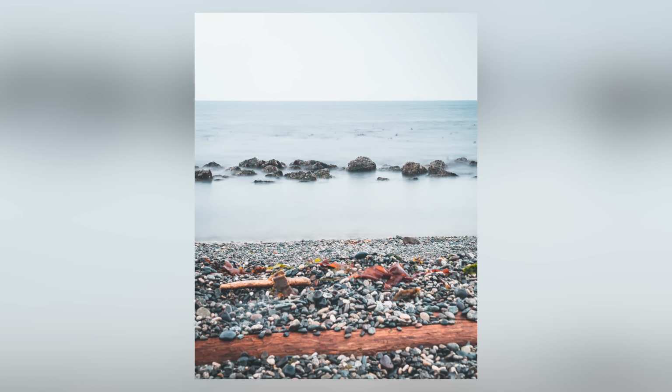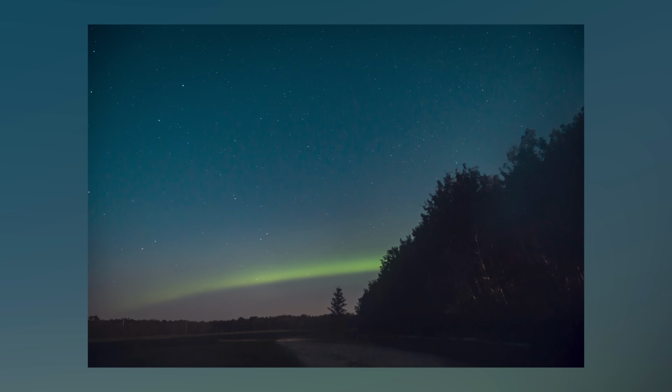Once you understand that, you can start to manipulate this in a way to get really magical results. And one of the best things about understanding long exposures is that there's so many things you can do with it. You can smooth out water in your shots. You can do astrophotography. And of course, what we're going to talk about today, light trails.